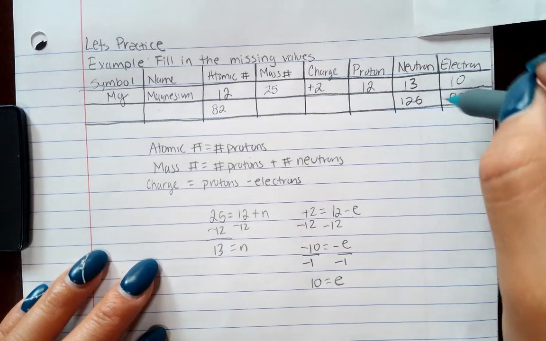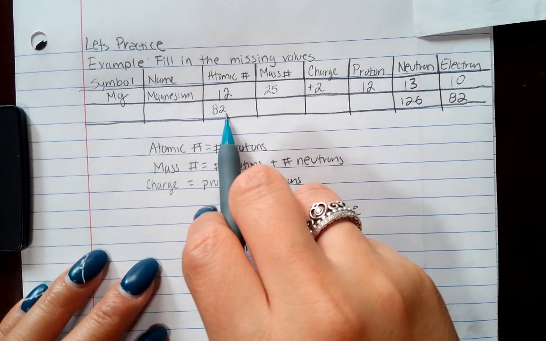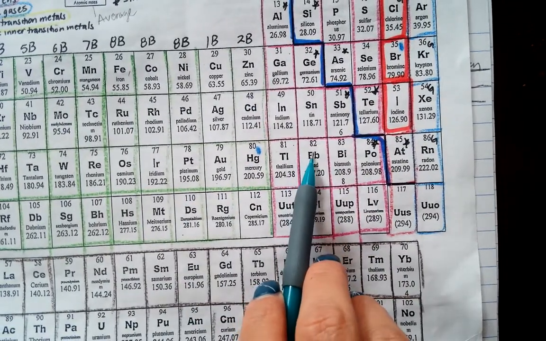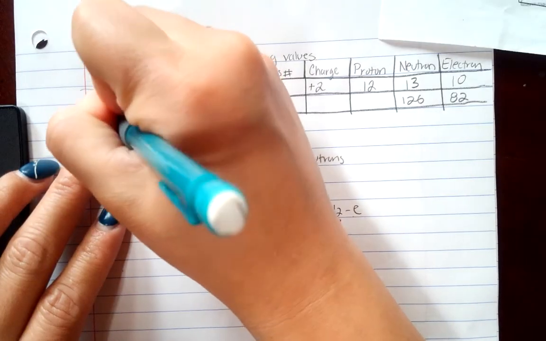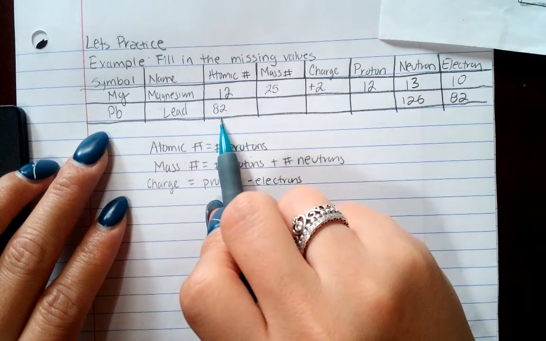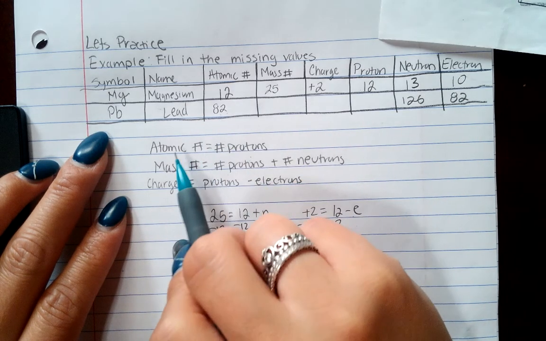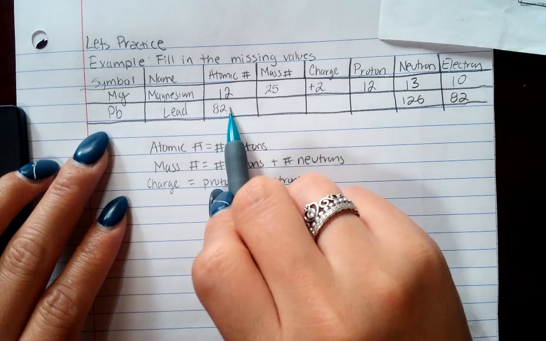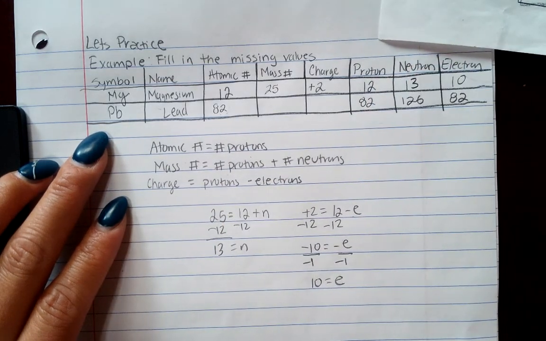For the bottom one, atomic number is 82. So that means I just have to quickly look over here for number 82, which is Pb, which is lead. So I know my symbol already, Pb, I know my name, it's lead, and my atomic number is 82. Now, if my atomic number is 82, remember, atomic number equals the number of protons. So if this is 82, this also has to be 82, right?